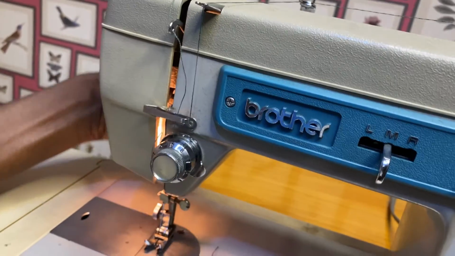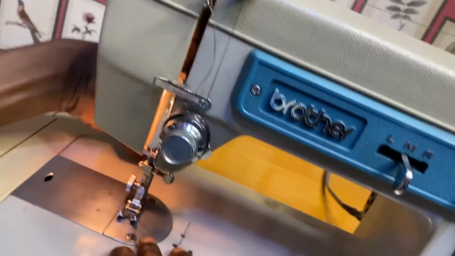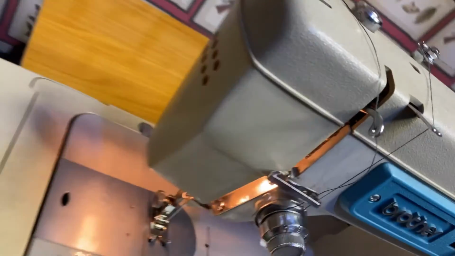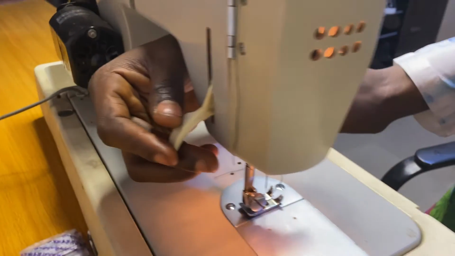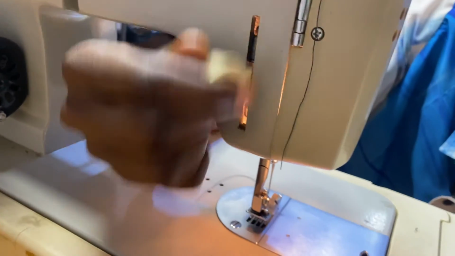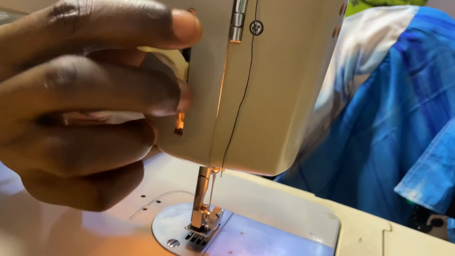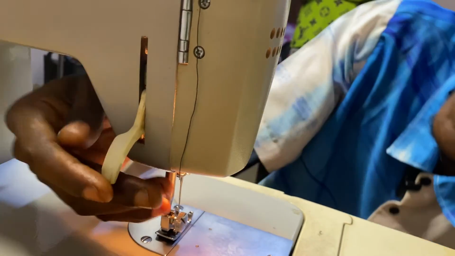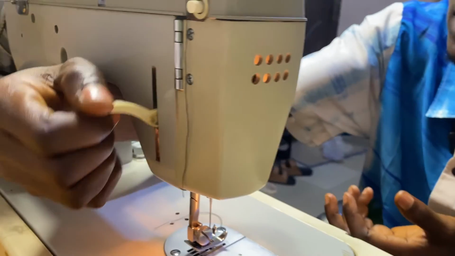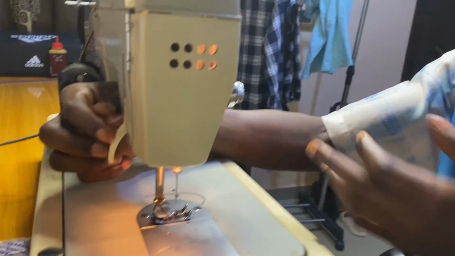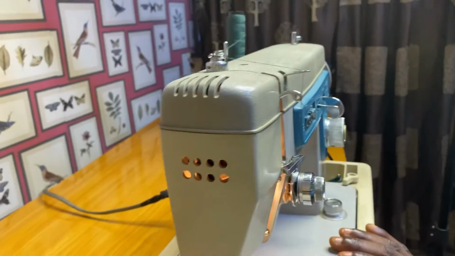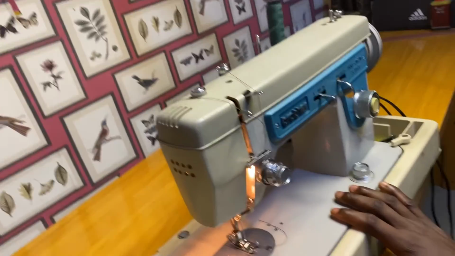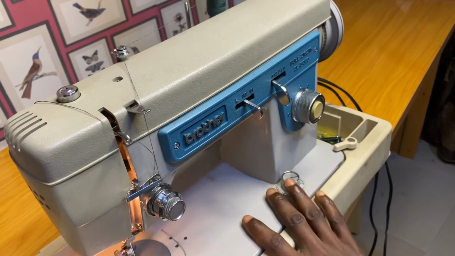That is all. And again, there is another thing to raise our presser foot up. There is this at the back to raise our presser foot up. Once you lift it up, our presser foot will lift up, and you lower it back to put it down. Yeah, I think that is all about the sewing machine and everything you need to know as a beginner.